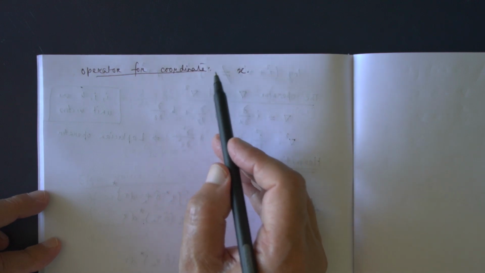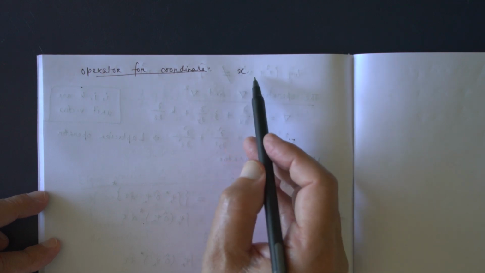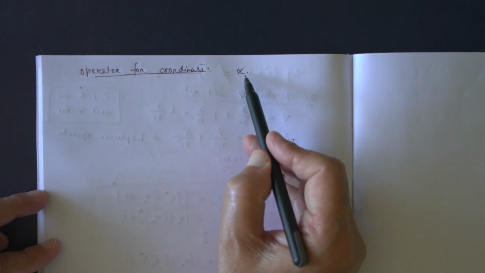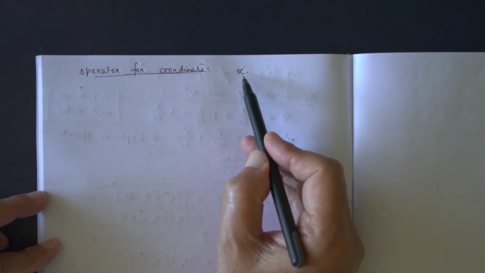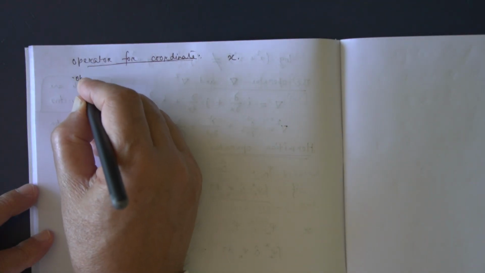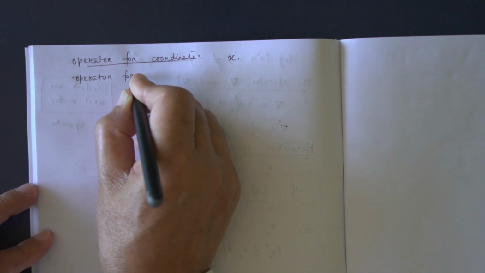For the z coordinate, multiplication by z. So simple. Operator for coordinate means multiplication. Now what is the operator for momentum?